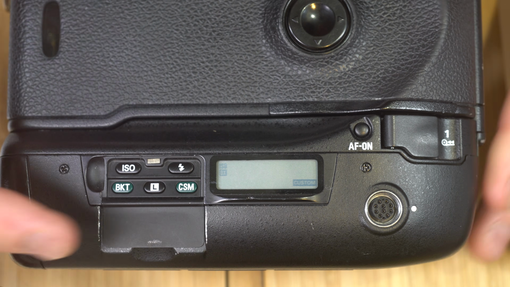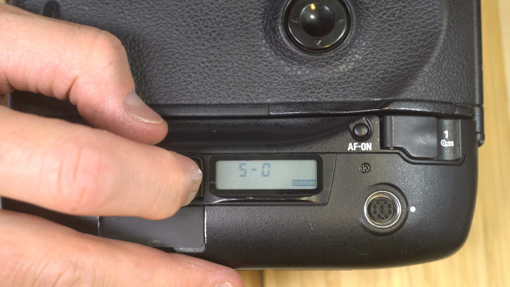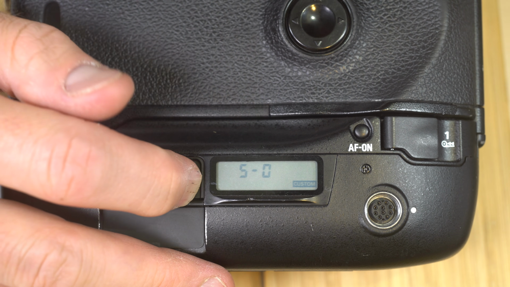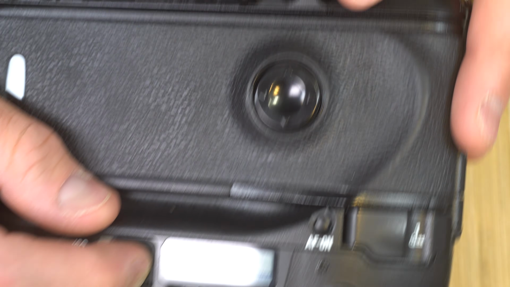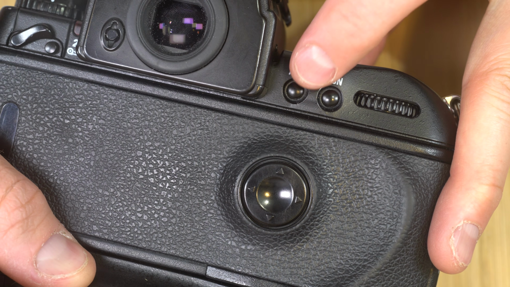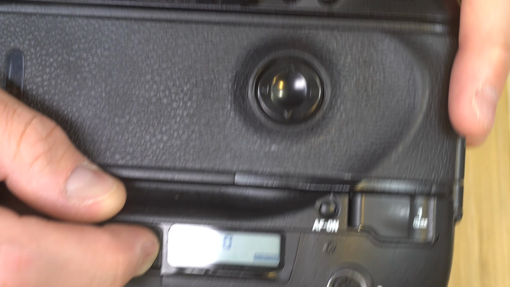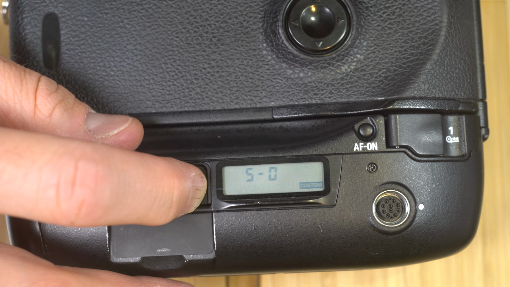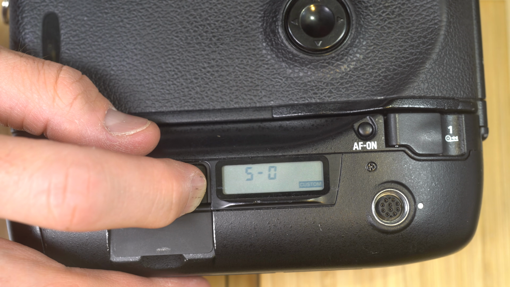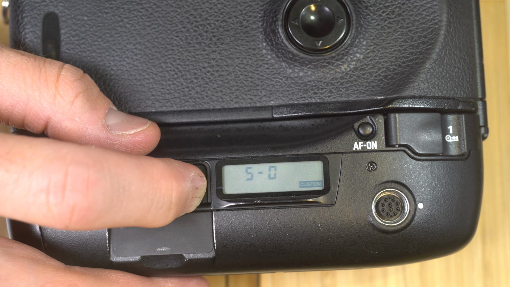Okay, so let's talk about custom function 5, because this is a bit of a confusing one. There are two options, 0 and 1. In 0, exposure is locked when the AEL, AFL button, both of these options apply to how this button functions, is pressed. In 1, it also locks the shutter speed and aperture. Now it sounds like that's the same thing, but it's not.